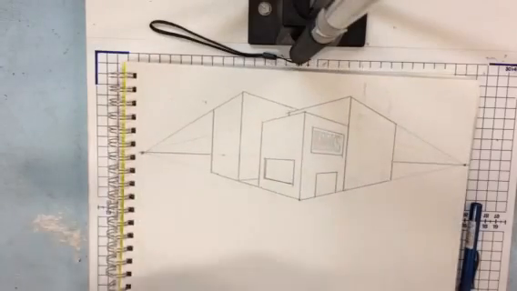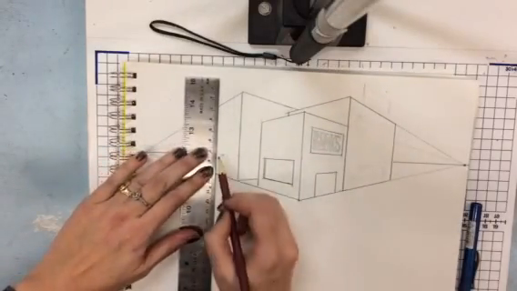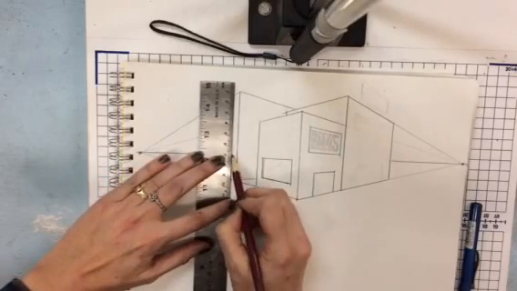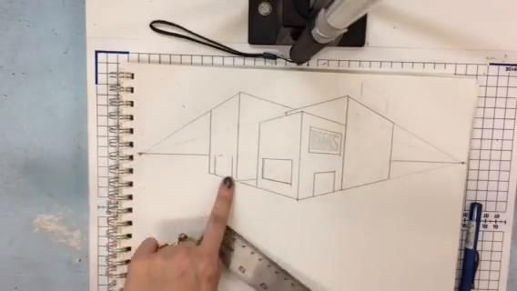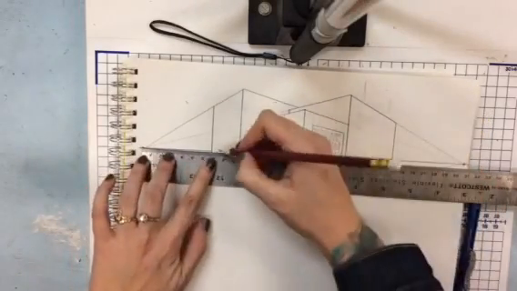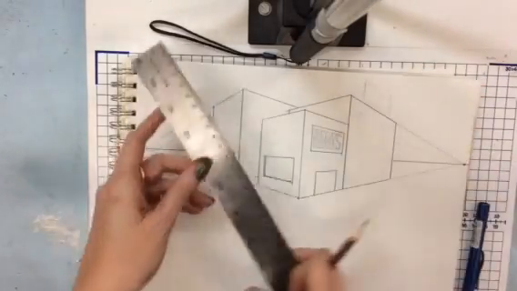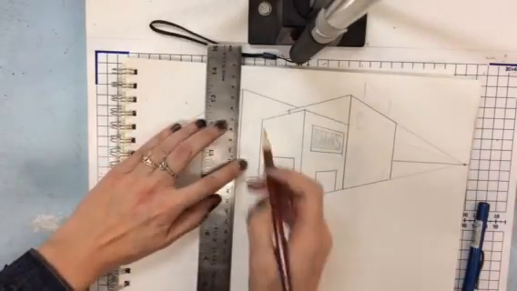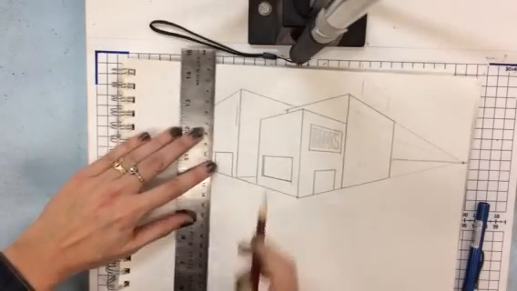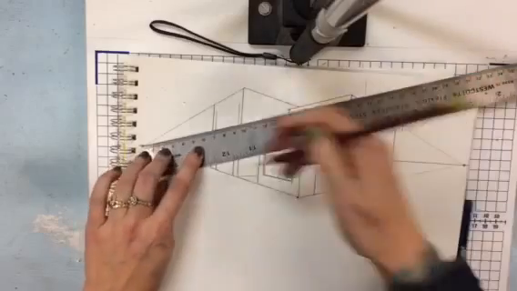Okay, all right, then putting in doorways. So here's my doorway, sides are parallel, but tops and bottoms connect to the vanishing point on this side now. Oh, look at that, that's right on my horizon line, so that line's gonna be pretty much straight. Okay, nice big window right here. Sides are parallel. Top and bottom connect to this vanishing point.